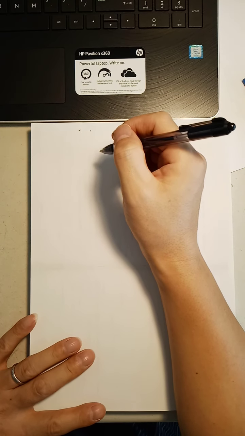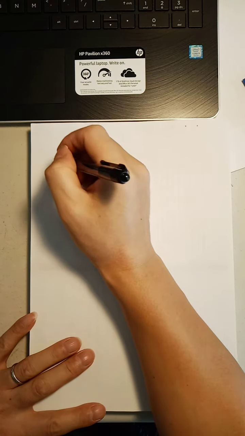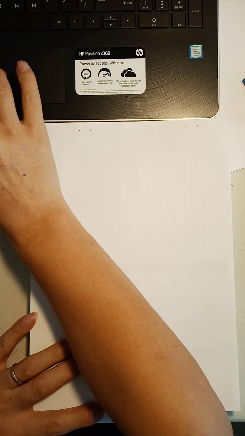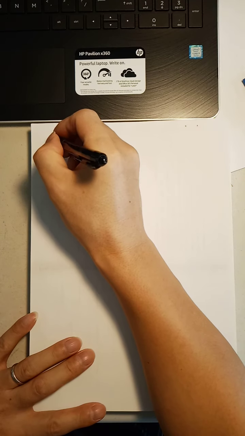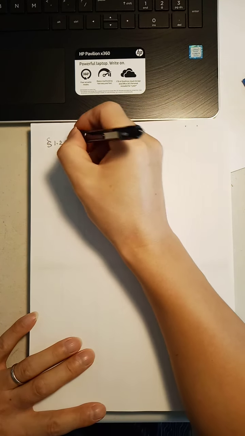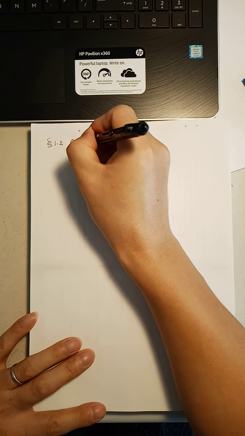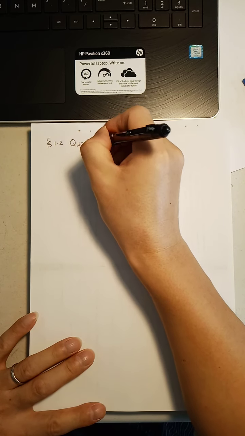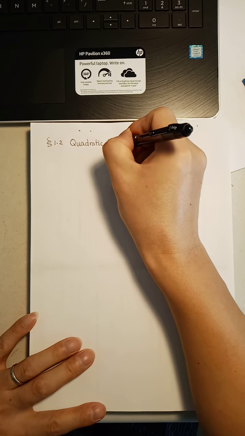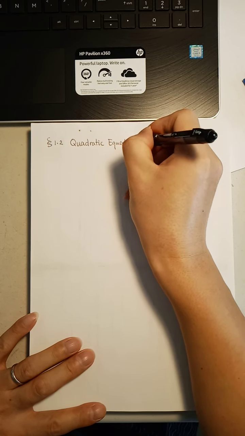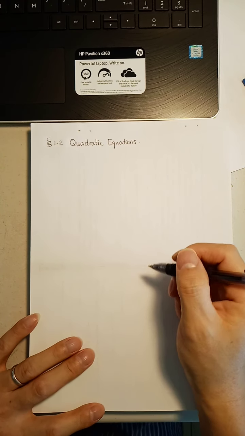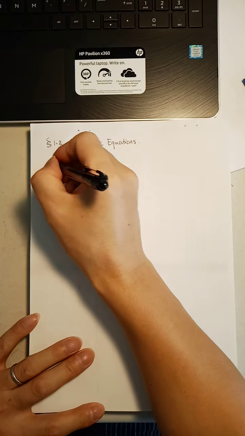Okay, now let's continue our study. We talk about section 1.2. One point two is about quadratic equations. So what is a quadratic equation? Quadratic equation means the following thing. So the definition.